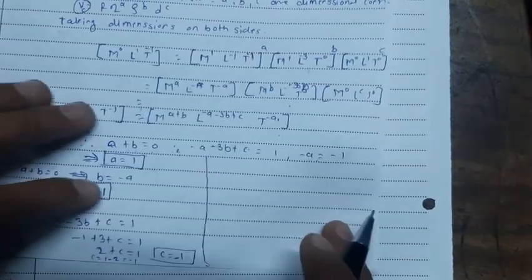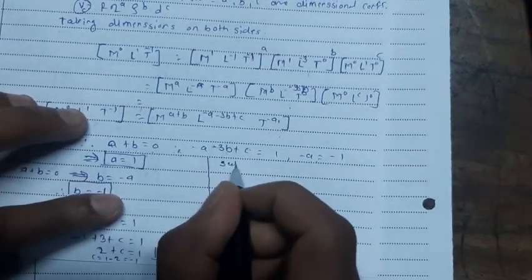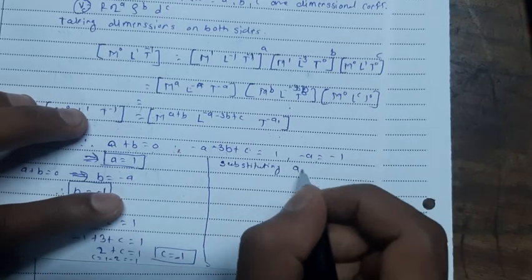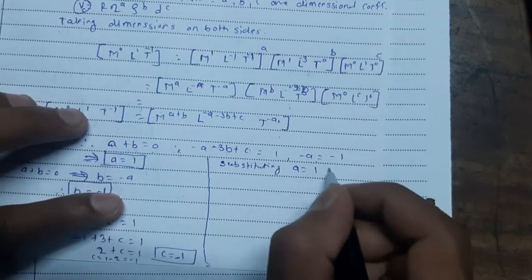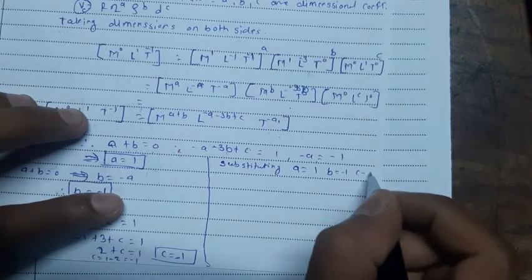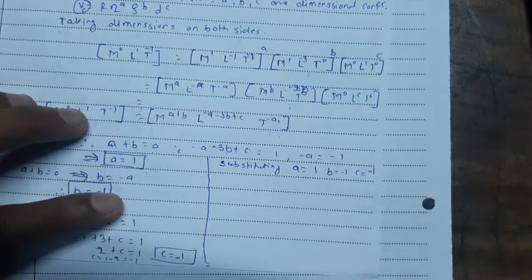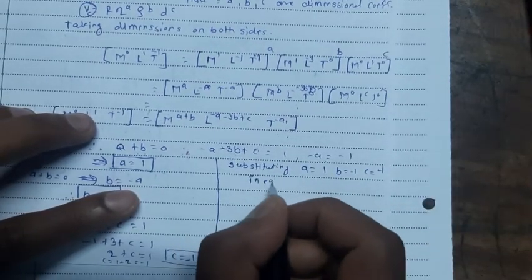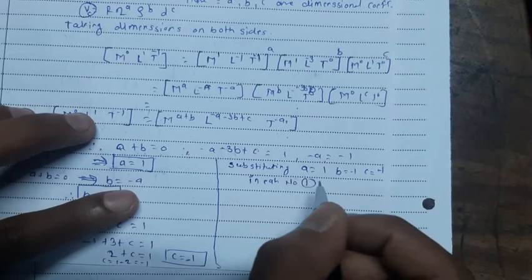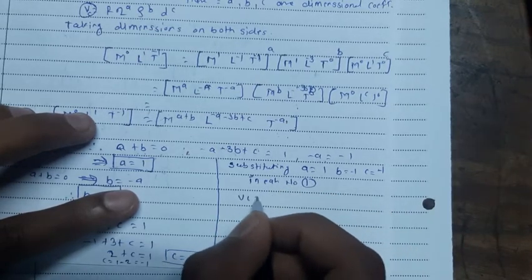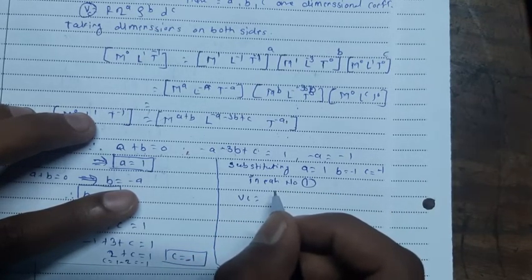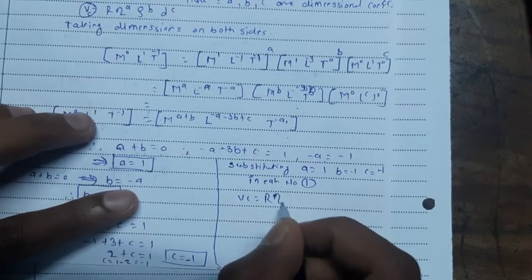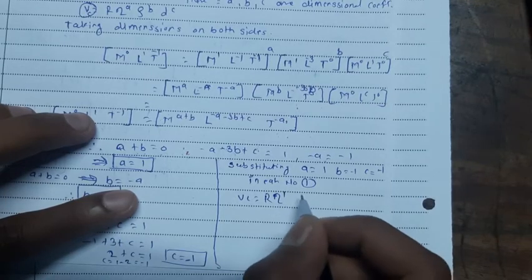Substituting A equal to 1, B equal to minus 1 and C equal to minus 1 in equation number 1, we will get Vc is equal to R eta raised to A. Value of A is 1, so it is eta raised to 1.